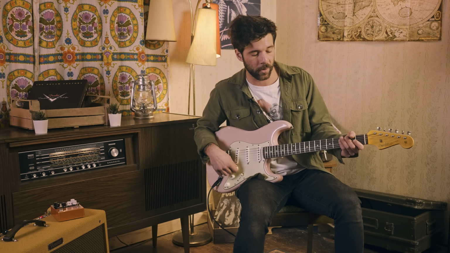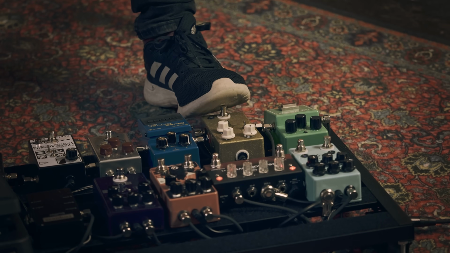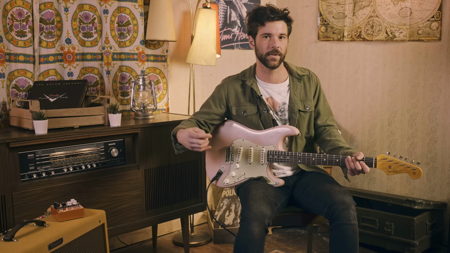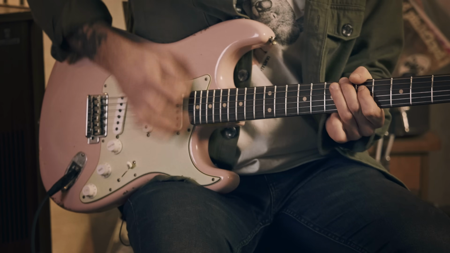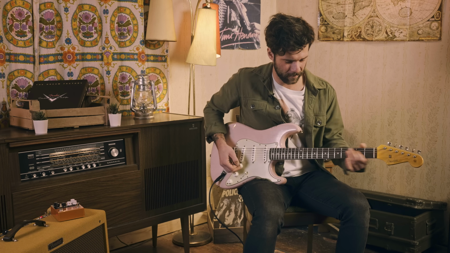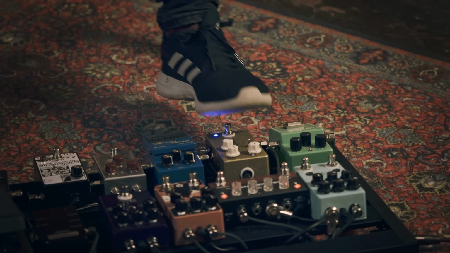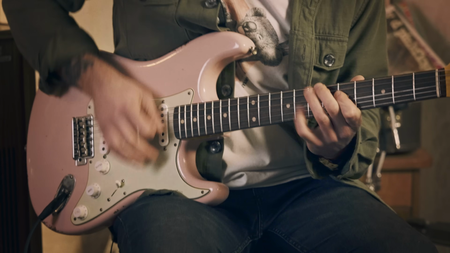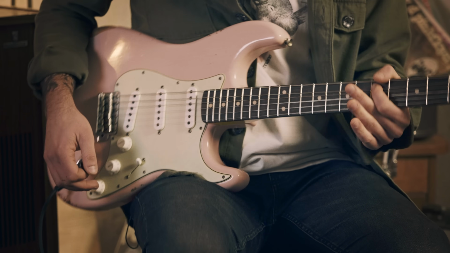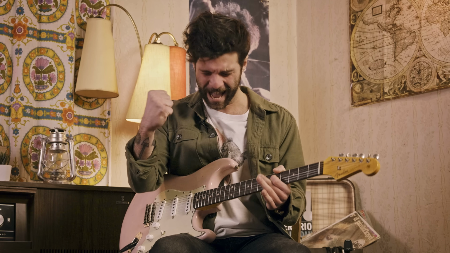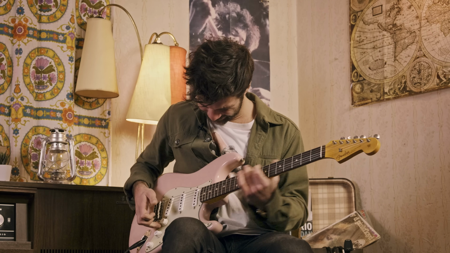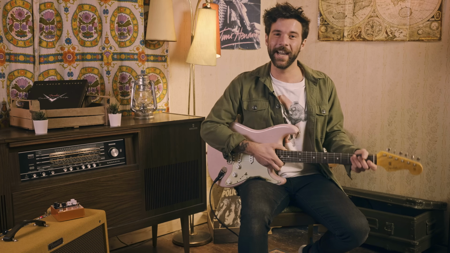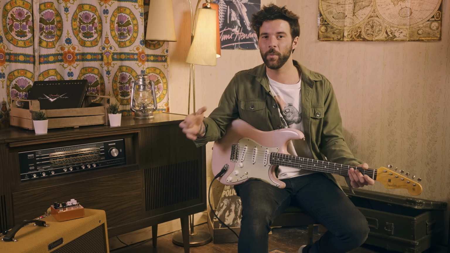I'm going to push the front of the Tube Screamer with the other overdrive to add some more texture to it. And that will take us from there to there. Such a glorious tone. Okay, that's about as far as I'll go with the sound of it.